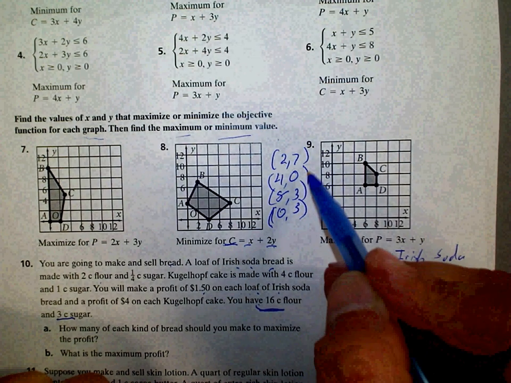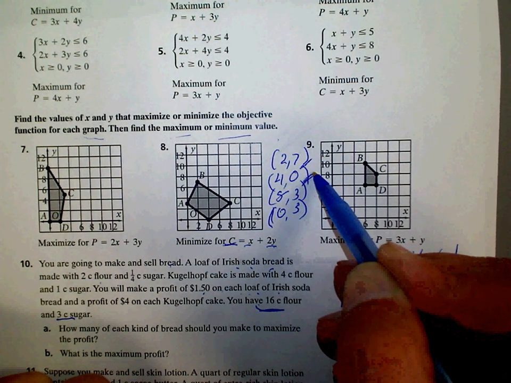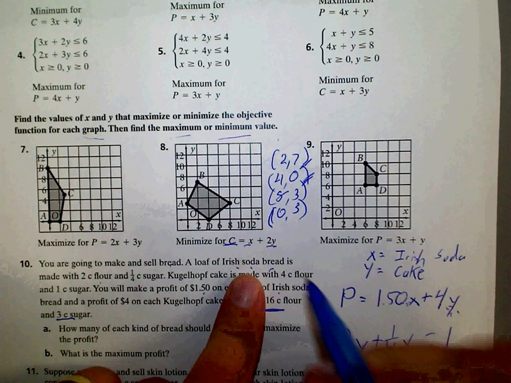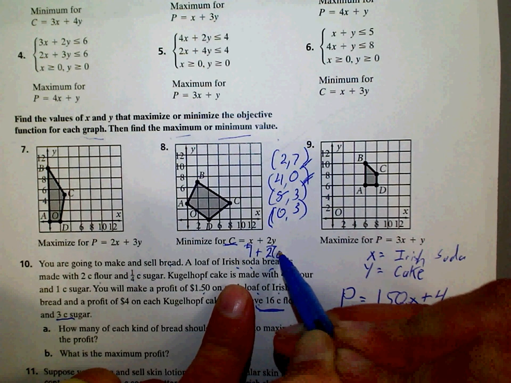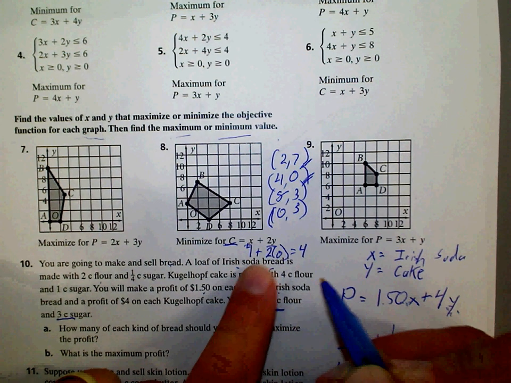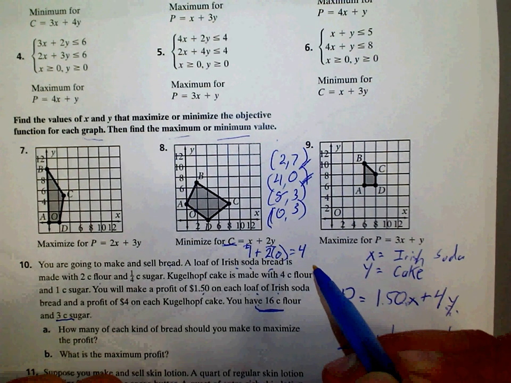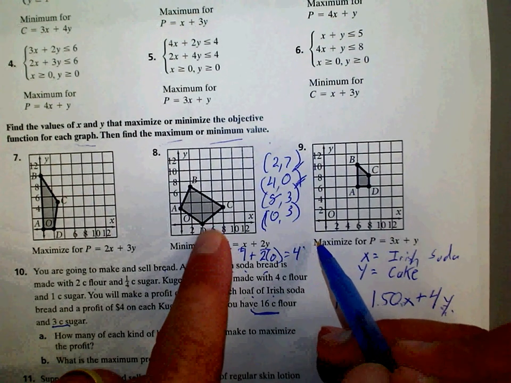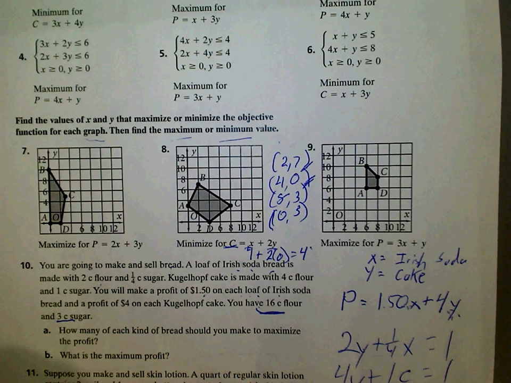2, 7 is not the winner. 4, 0 is 4. 4 in for the x, 0 in for the y gives us 4 plus 2 times 0, which is 4. Can any of these others be smaller or a minimum than 4? No. So 4, 0, that's point D, would be the answer to that question. That's a good question.